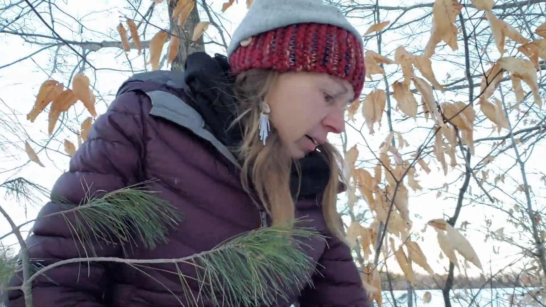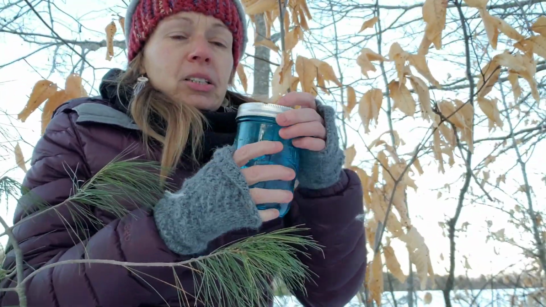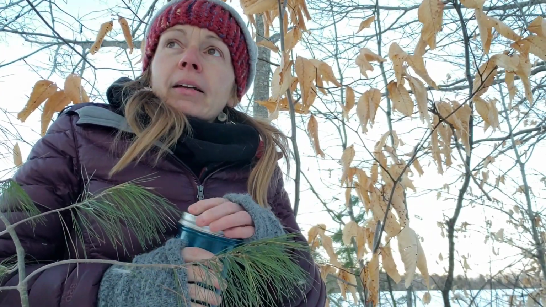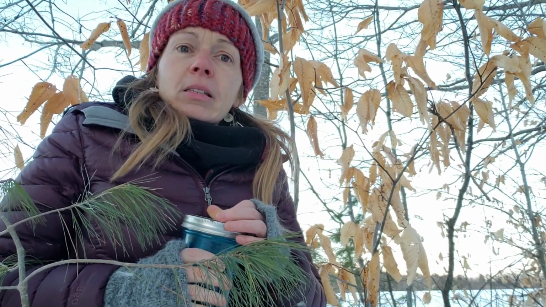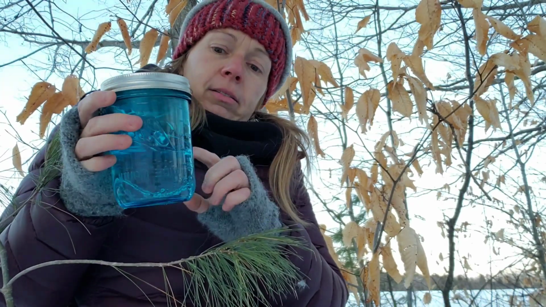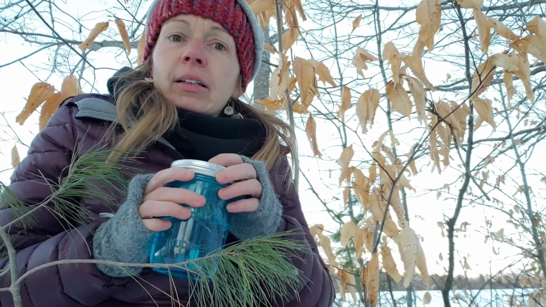So what I have here is a little mason jar, and it's about half full. Normally, when I make a flower essence, I cover the top of the water with the actual flowers.